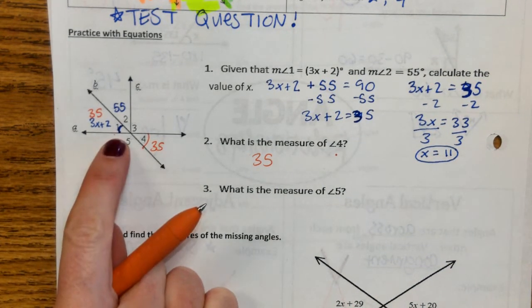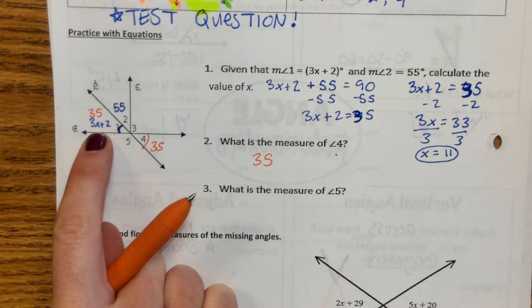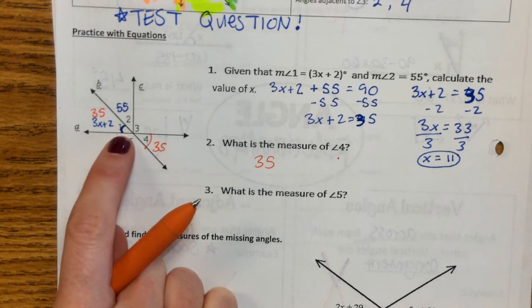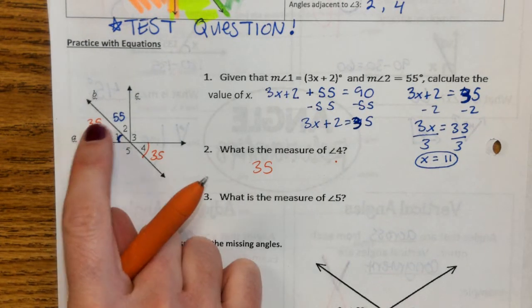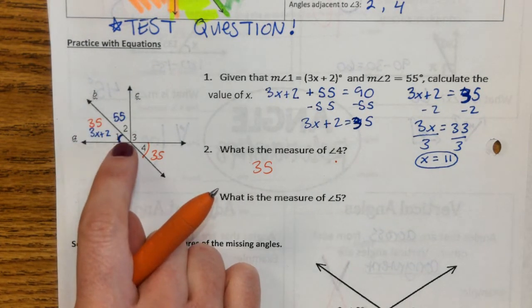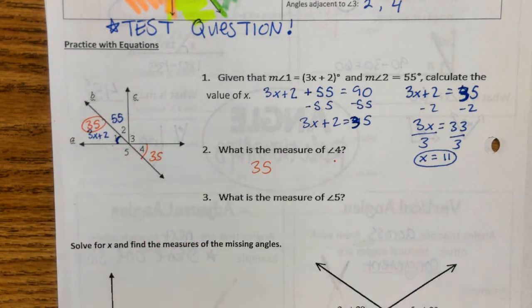Something I think needs to be clarified here. The measure of angle 1 is not 11. The value of x is 11. X is not the angle measurement. The angle measurement was 3x plus 2. 35 plus 55 makes 90, not 11 plus 55. The measure of angle 1 is 35, or 3x plus 2, not 11.